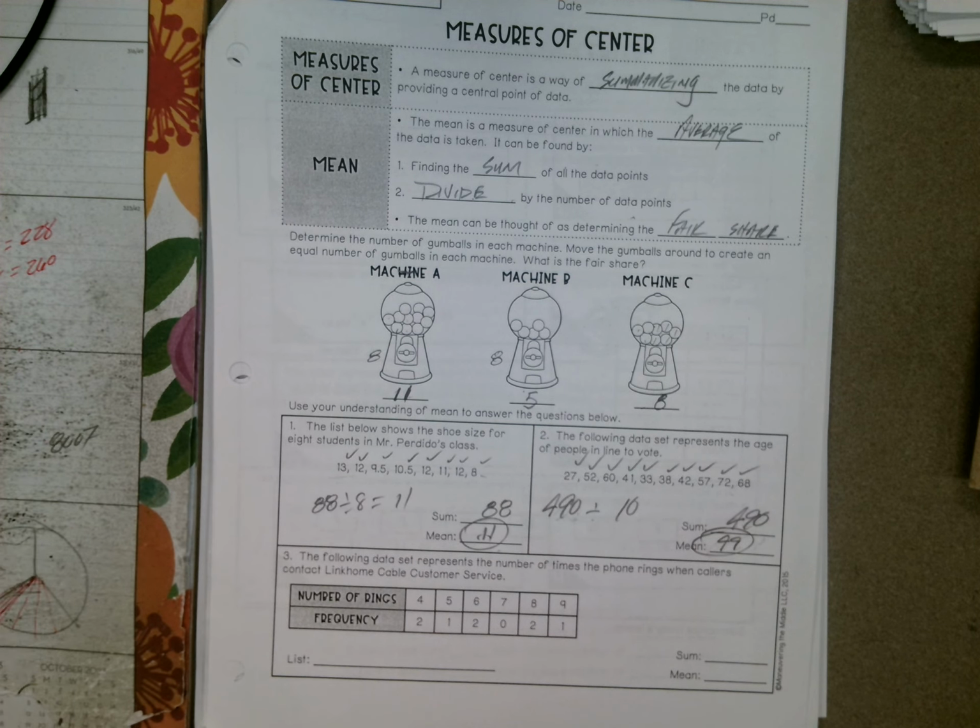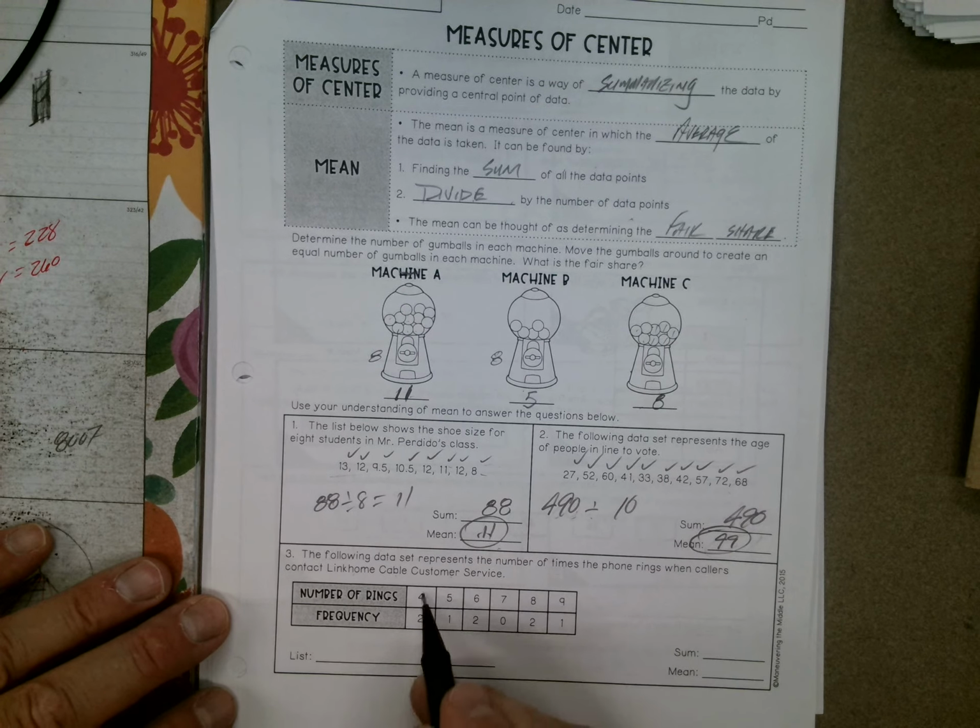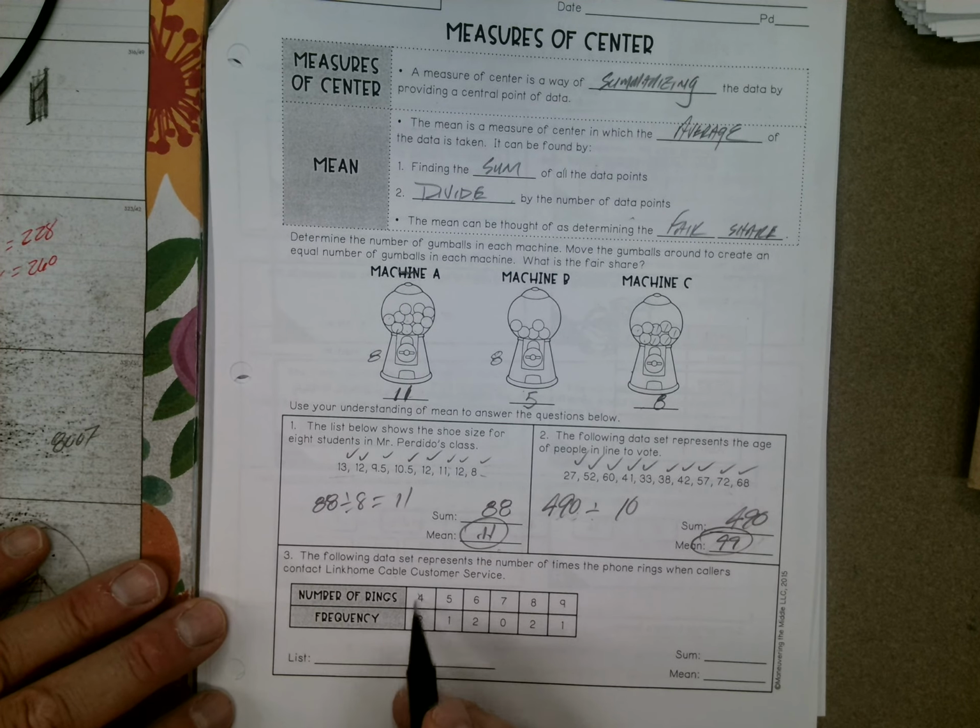Okay, next up, we have a function table. These are confusing because we have to be careful with them. All right, so let's go. The following data represents the number of times the phone rings when a caller contacts a home cable service. All right, so the number of rings at 4 is 2.